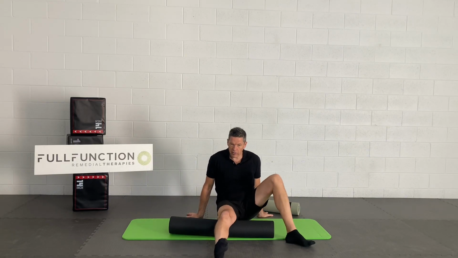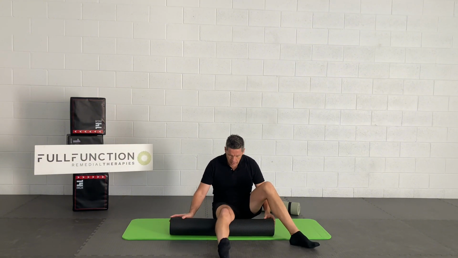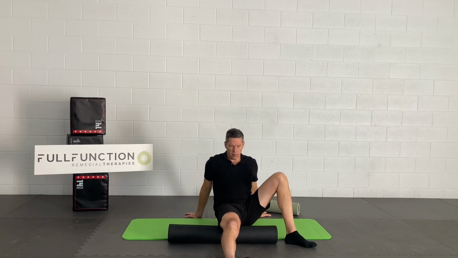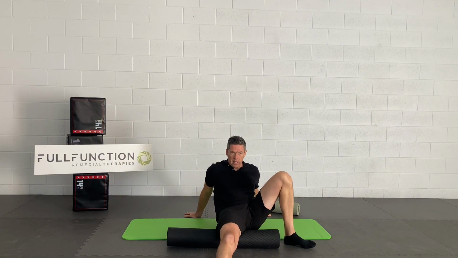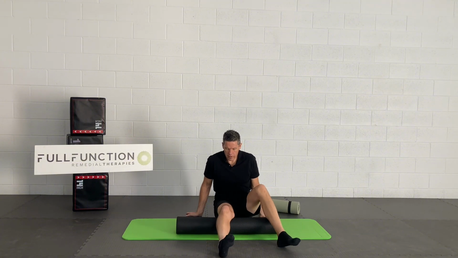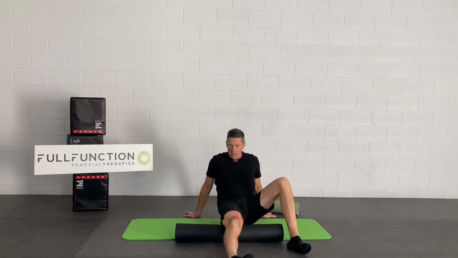Now you don't have to stay on there, be big static like this. You just adjust yourself, put on the hamstring, push yourself up, get your weight down, do a nice slow roll down, all the way to that sit bone, and then roll back again. Then you can readjust yourself.